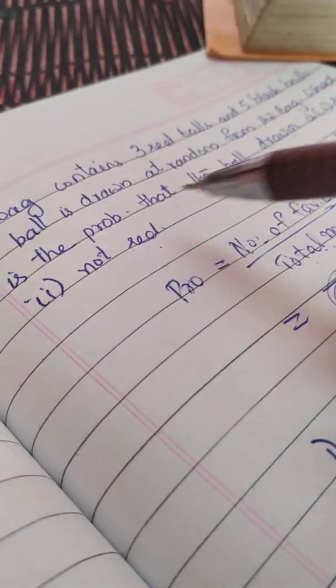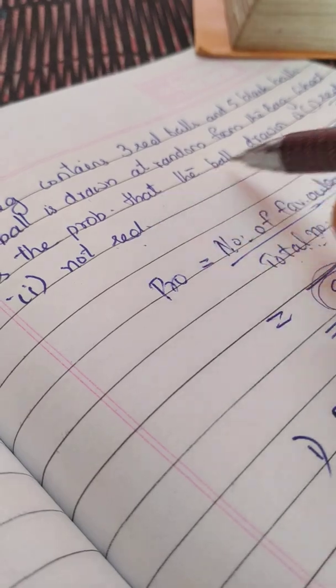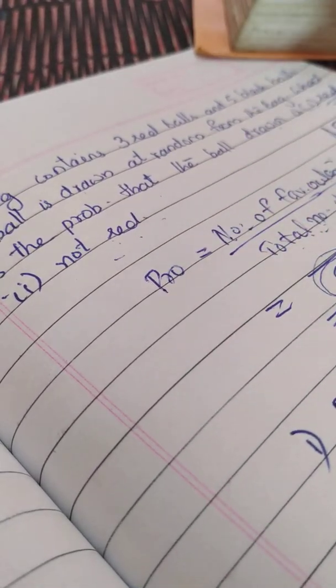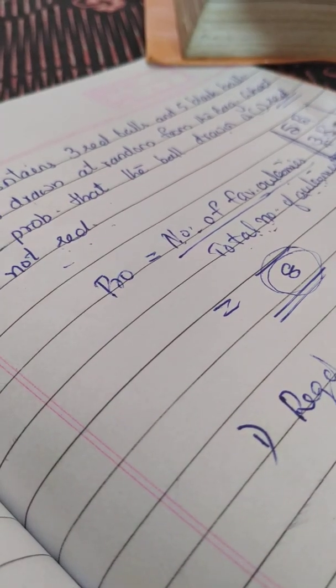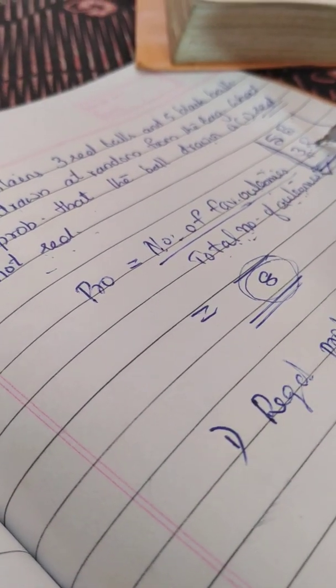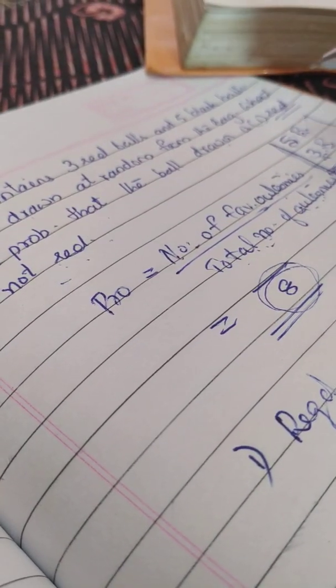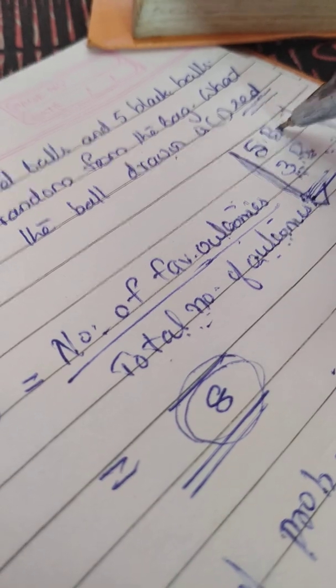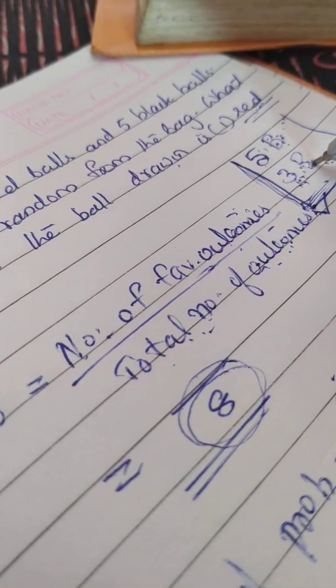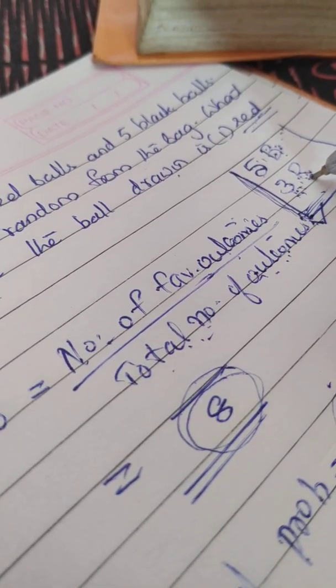In the second case, we have to find the probability that the ball drawn is not red. There are only 2 colors in the bag. One is red and one is black. Not red means we have to find the probability of drawing a black ball. How many black balls are there? 5. And in total, how many balls are there? 8. So what will be the probability?